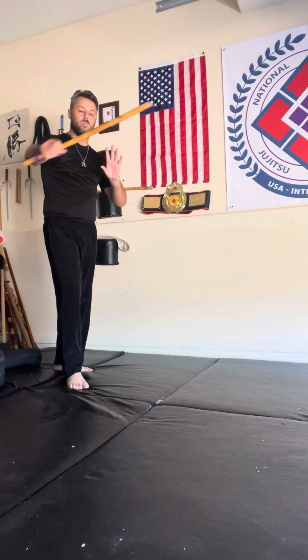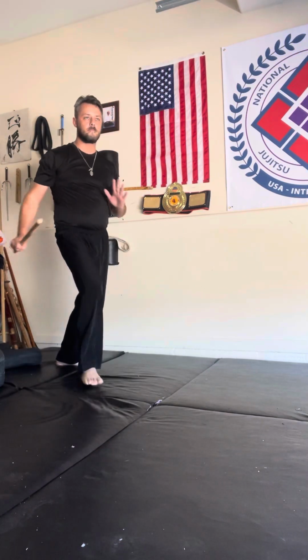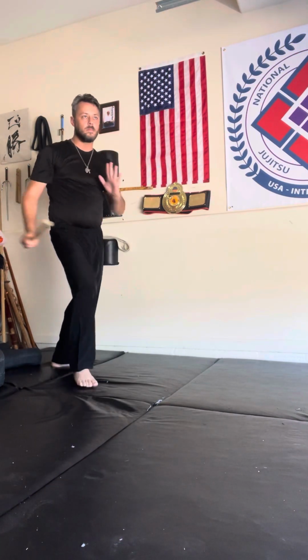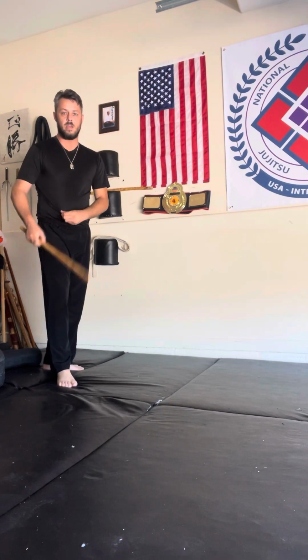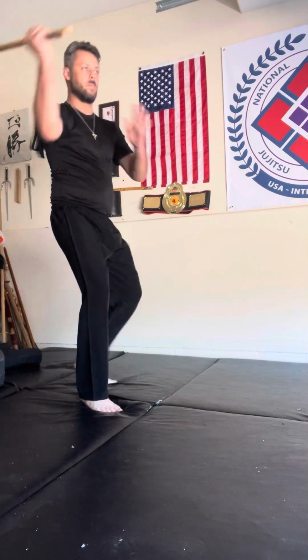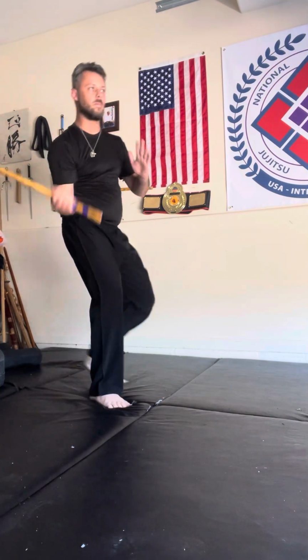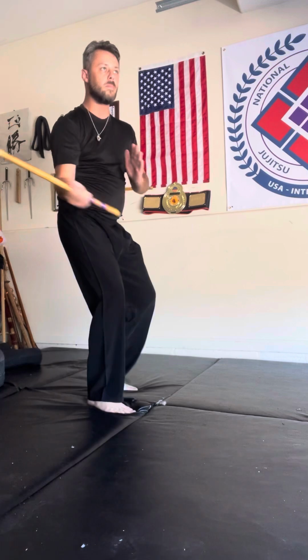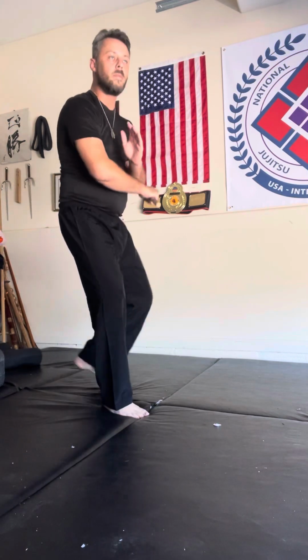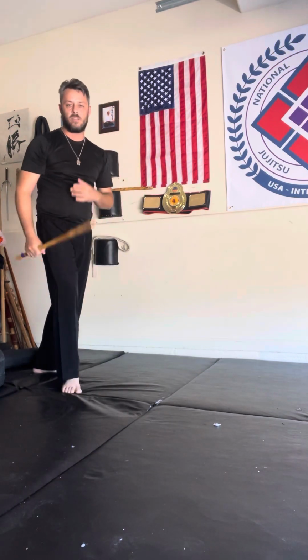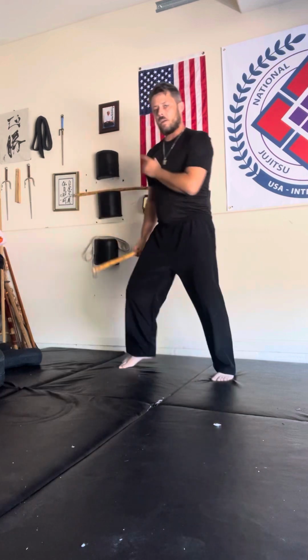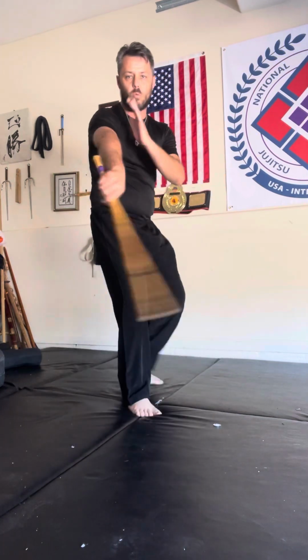Likewise, if we're moving more with the thrusting concepts, you can do the exact same thing, doing the short end part. Notice, I am keeping it very much like a fencer would.